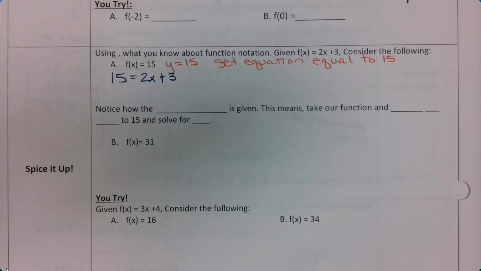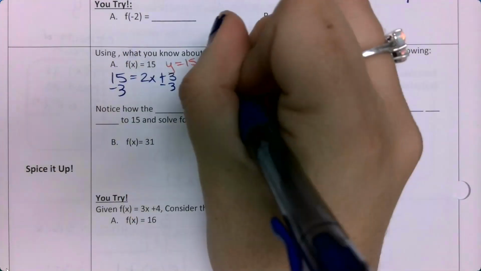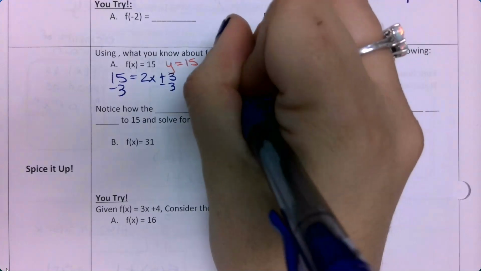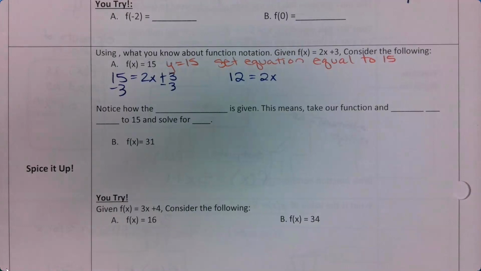Okay, so what do I want to do here to solve? This is just like what we did first semester. Yeah, subtract 3 on both sides. So 15 minus 3 is... And how do I get x all alone?